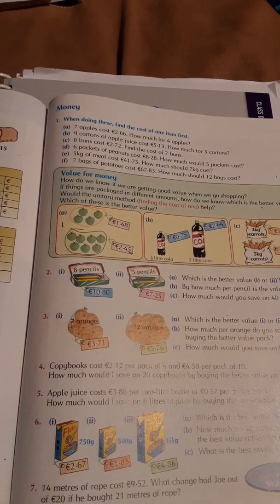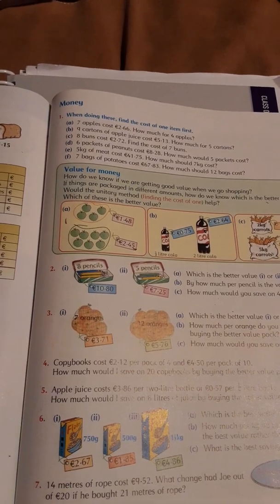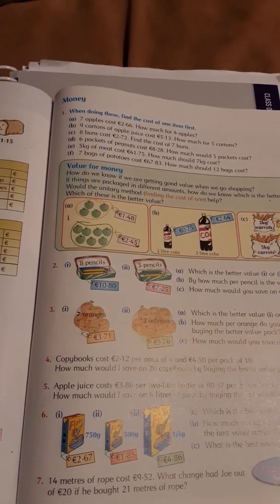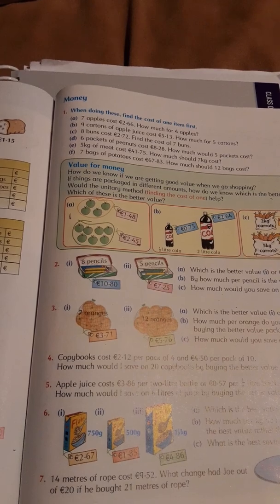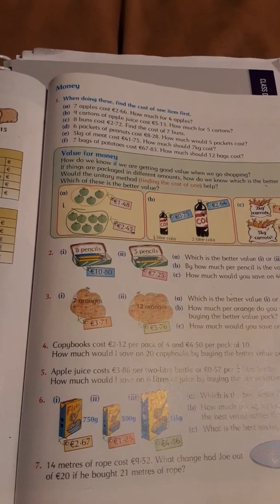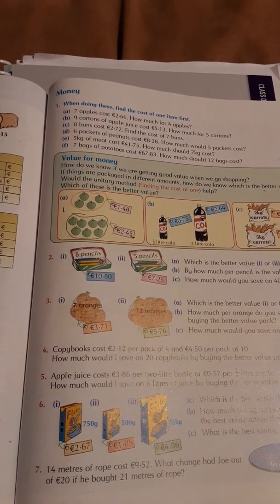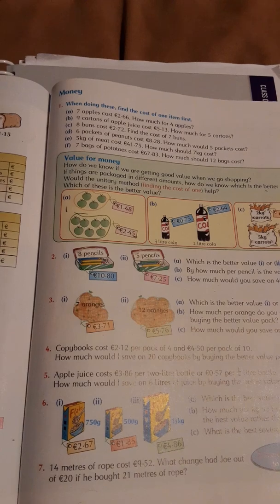At F, it says 7 bags of potatoes cost €67.83. How much should 12 bags cost? So 7 bags are €67.83. The key is to find out what 1 bag costs by dividing by 7. When you know what 1 bag costs, you multiply that answer by 12.